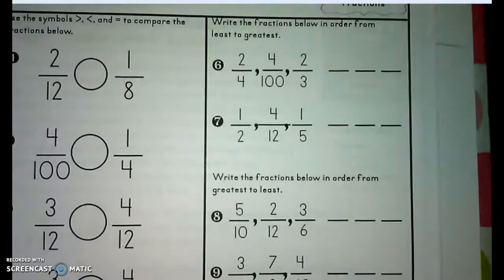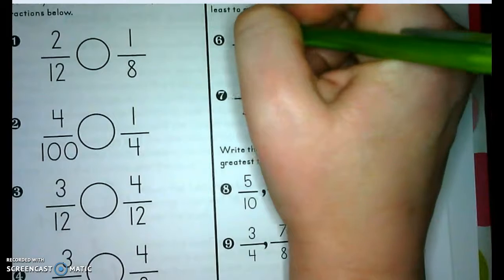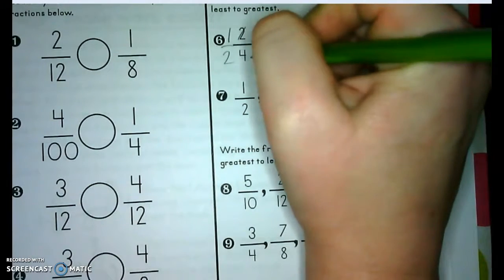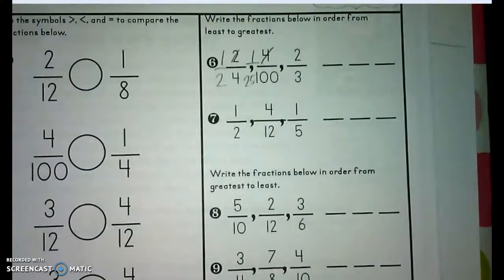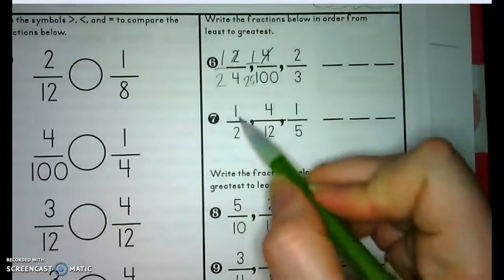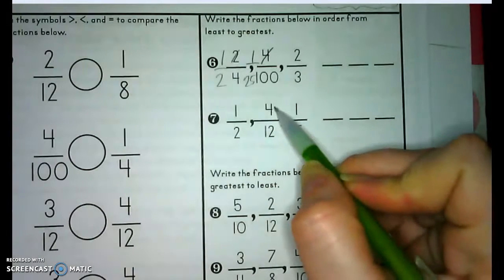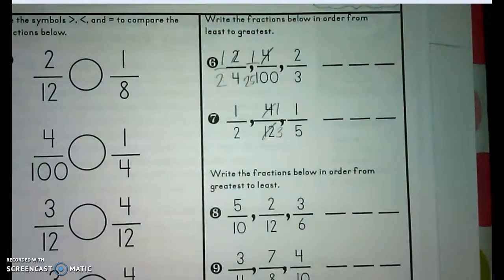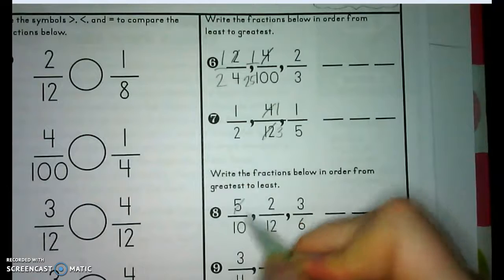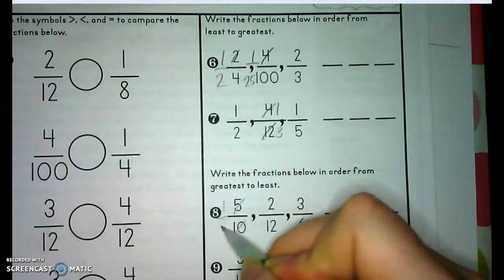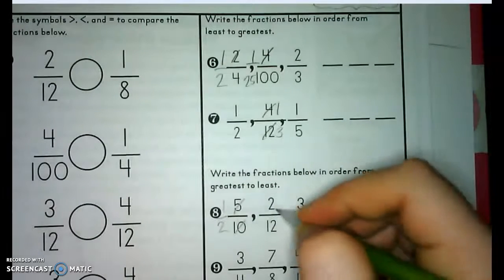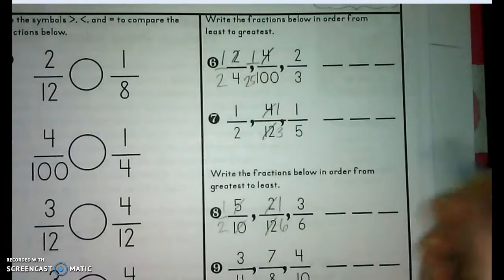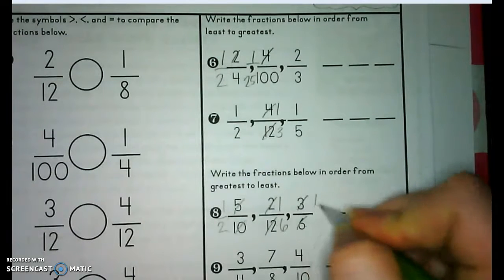But here is this. I'm going to simplify these real quick for you. I just did this one already, so this will be 1/2. This will be 1/25. Okay, and 2/3 is already simplified. 1/2 is as small as that gets. I know 4 goes into 12, so this is going to be 1/3. Again, 5/10. 5 is half of 10, so that's going to be 1/2. I know 2 goes into 12, so 1/6. 3 is half of 6, so again, 1/2.